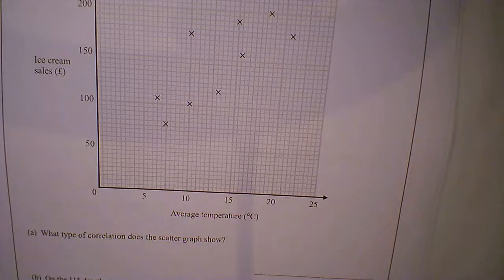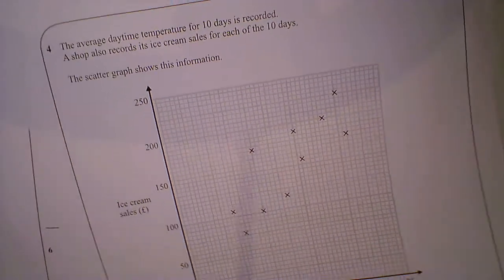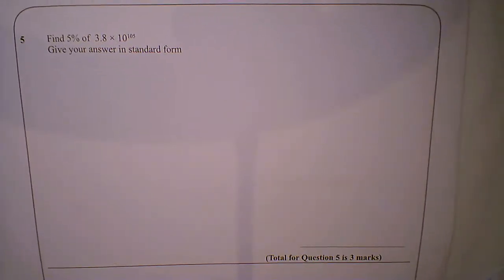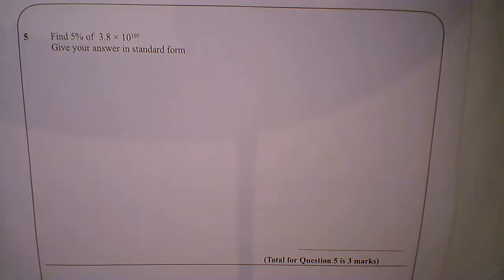Again, question 4, I'm going to have to skip because my camera is playing up today. So let's go straight to question 5. I will come back to those questions another day because today's session is a short session. So this is question 5. Off you go.